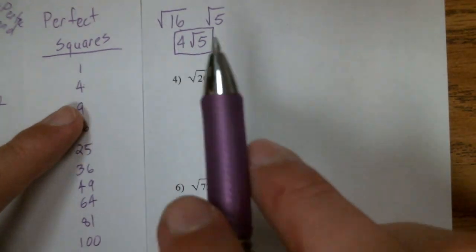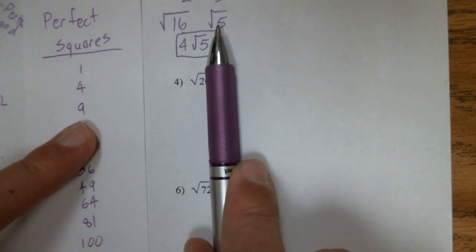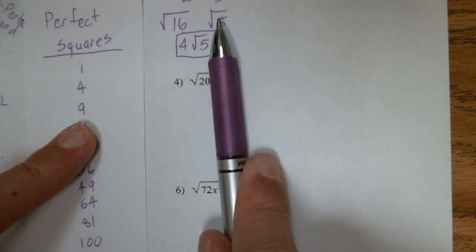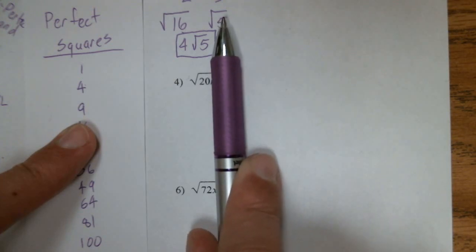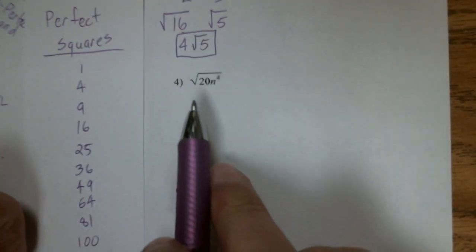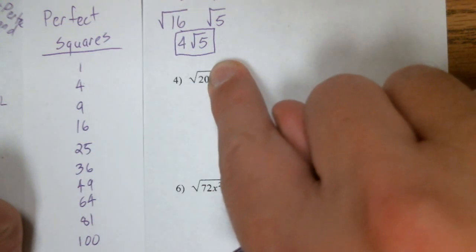So we're going to treat it the same way, but I take these one at a time. At first, my brain doesn't see the n to the 4th. My brain only sees the 20. It's almost like I draw an imaginary line down through the number and the different variables in the problem. So first of all, I'm just going to look at the square root of 20. Can that be simplified?